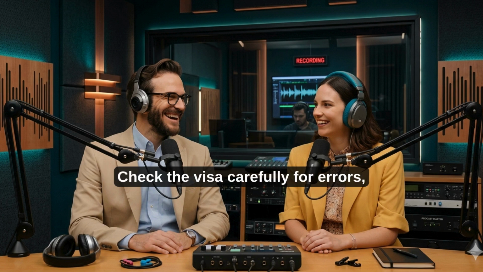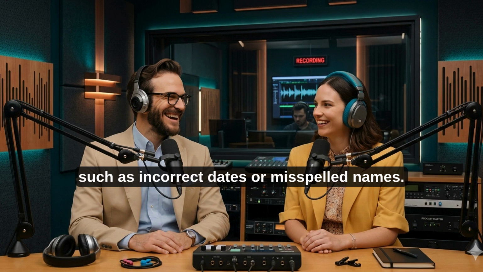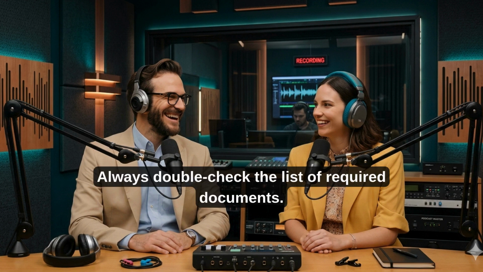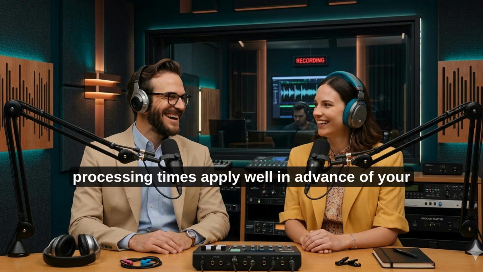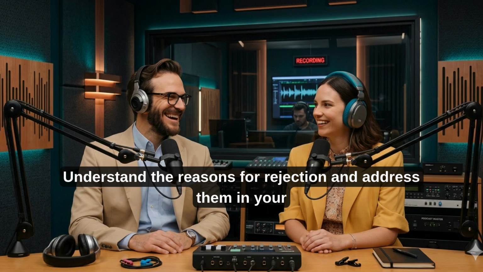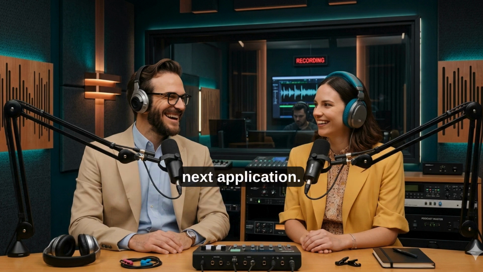Check the visa carefully for errors, such as incorrect dates or misspelled names. Common challenges and solutions. Incomplete documentation. Always double-check the list of required documents. Long processing times. Apply well in advance of your travel date. Rejection. Understand the reasons for rejection and address them in your next application.